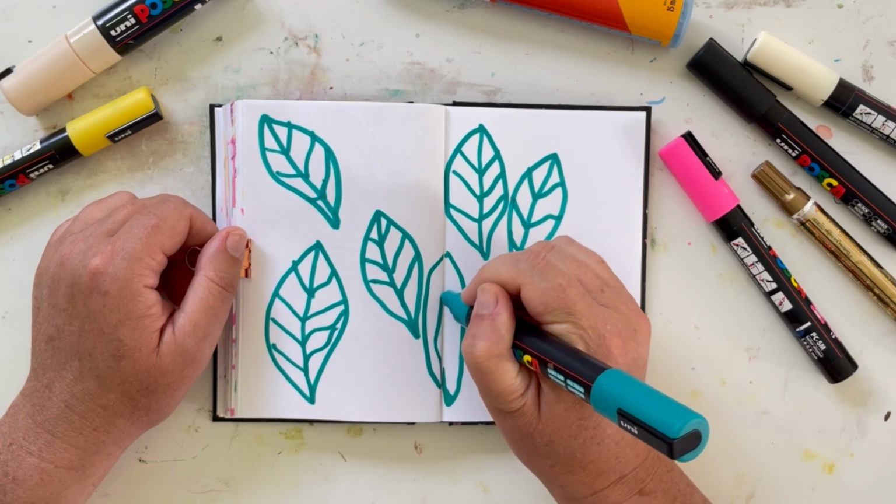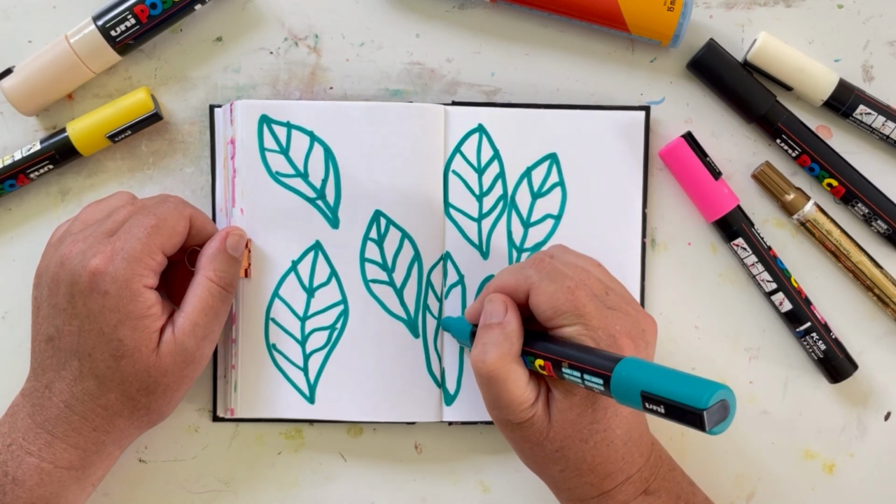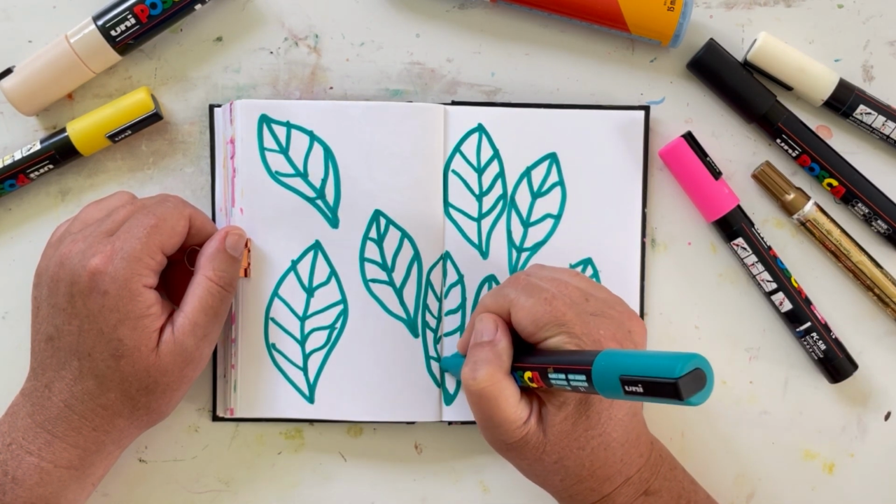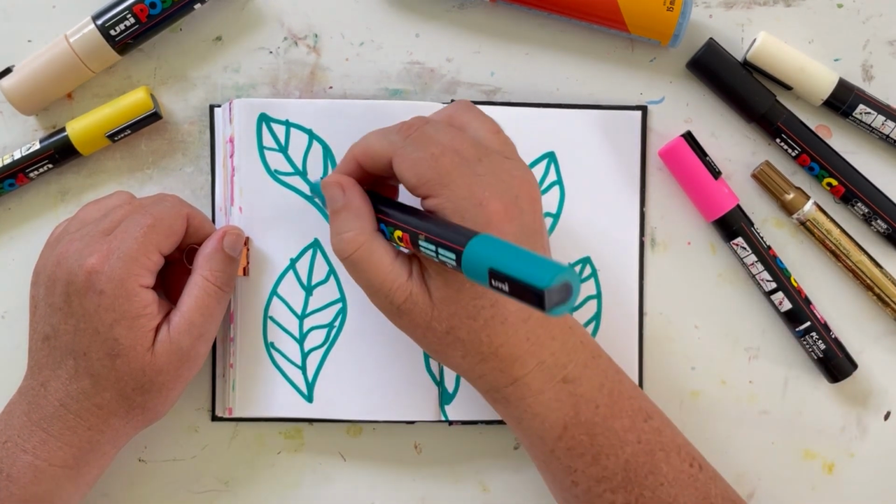There's something quite relaxing for me in drawing the little veins of these leaves.